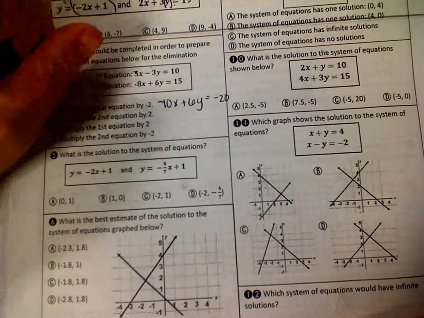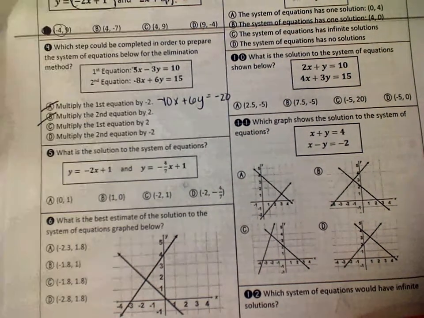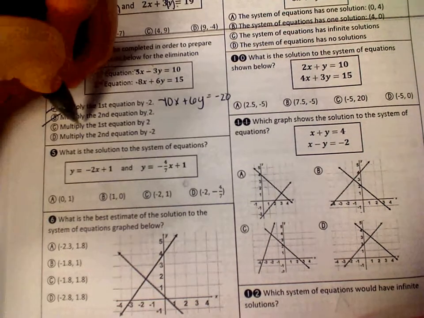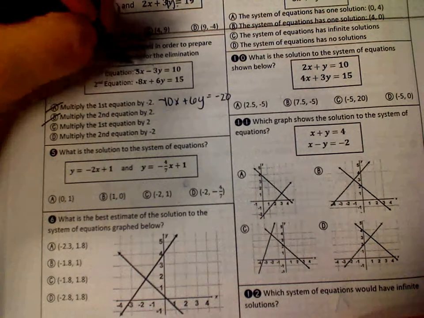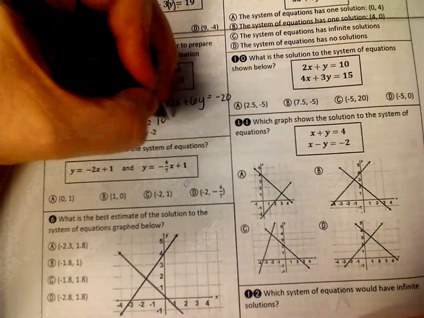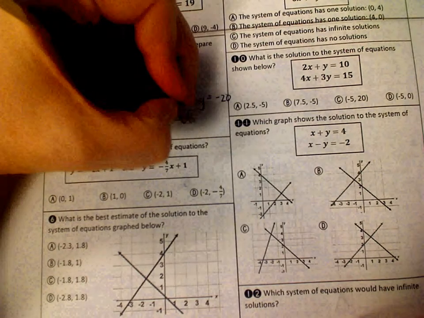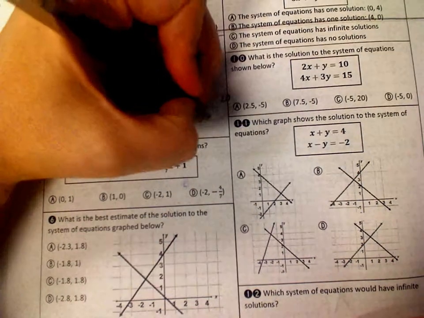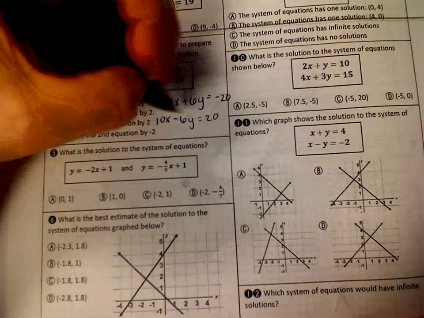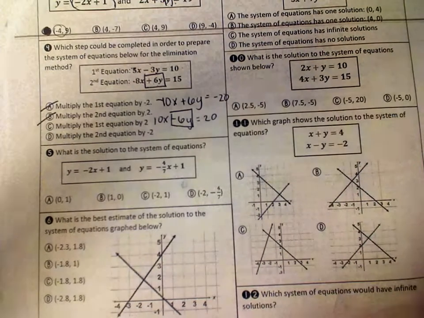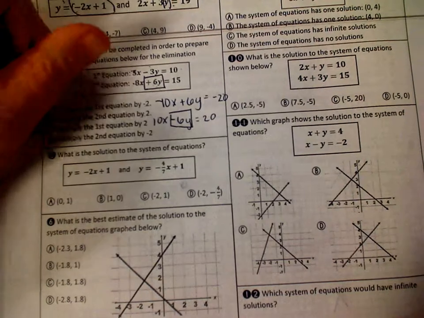Multiply the first equation by 2. So let's see what that will give us. Because we tried negative 2. So if you multiply 5x times 2, it's 10x. Negative 3y times 2 is negative 6y. And then 10 times 2 is 20. So if you did that, then you would have a negative 6y and a positive 6y, and that would eliminate. So that would need to be the first thing that you did. And the answer is C.